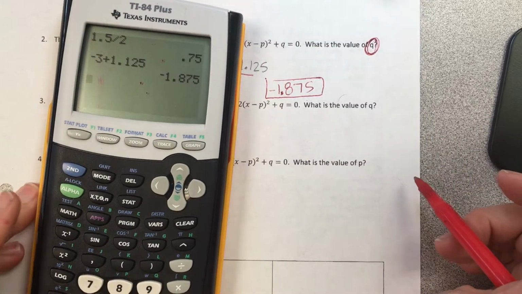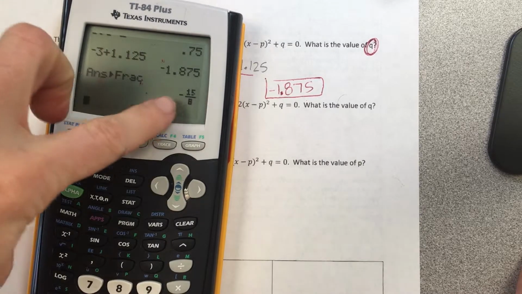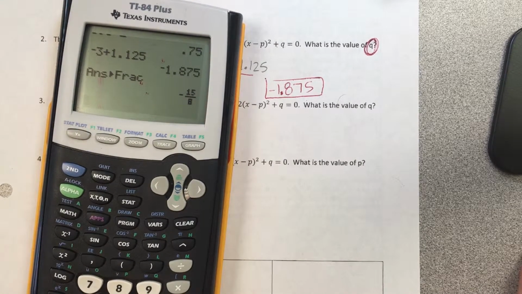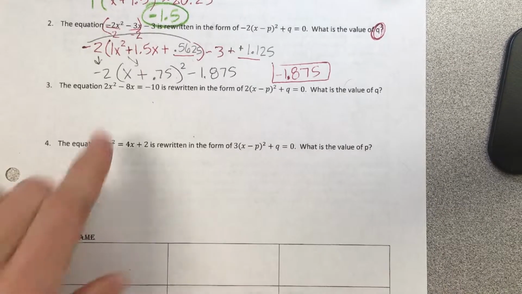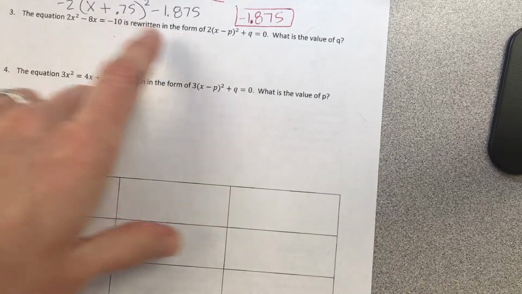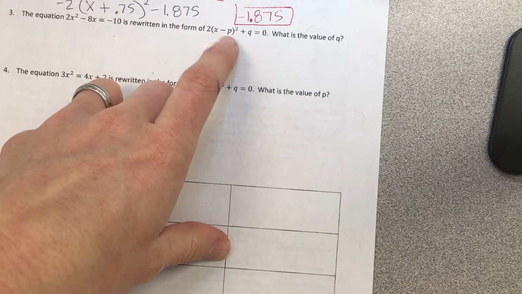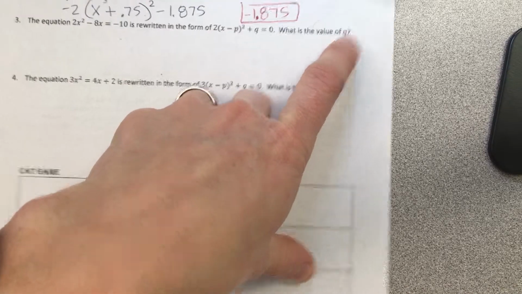How could I turn that into a fraction? What would I hit on my calculator? Math, enter, enter. Sometimes they have them as fractions on the exam. All right, number 3: 2x squared minus 8x equals negative 10 is rewritten in the form 2 parentheses x minus p squared plus q equals 0. What is the value of q?